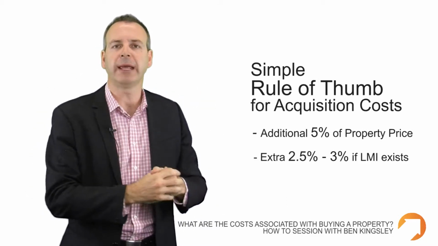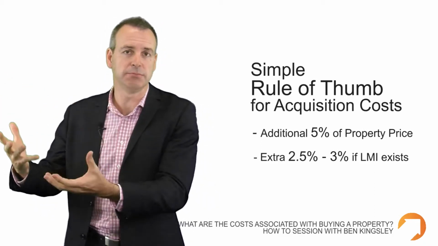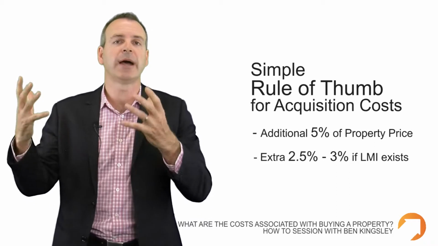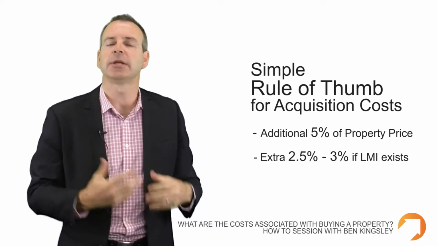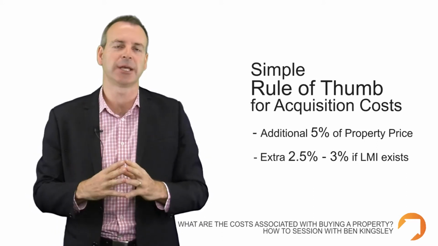Now we go to the bank and we say we want to get a loan. How much money have we got available to settle on this property? We might have $100,000, and that means we're going to borrow $320,000 from the bank. That's how you do your calculations.